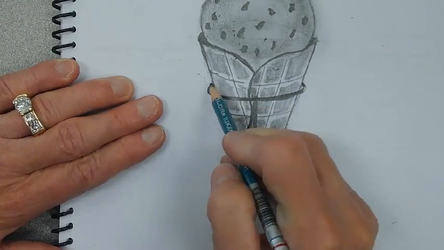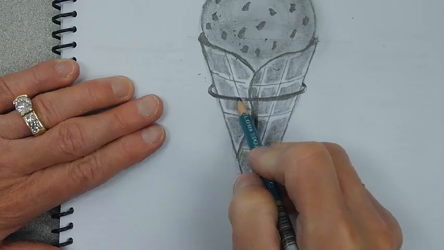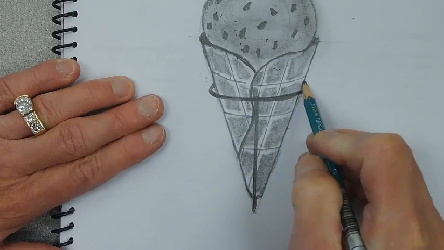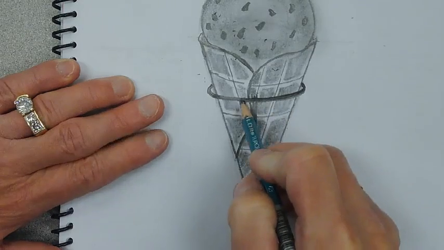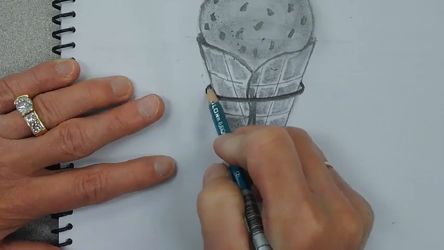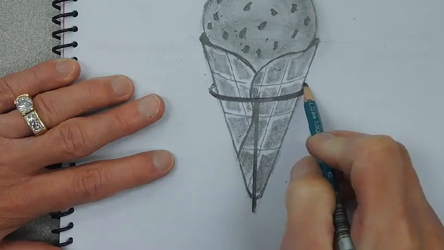It's very dark. I then have a wire that comes around here, and it is holding my cone.